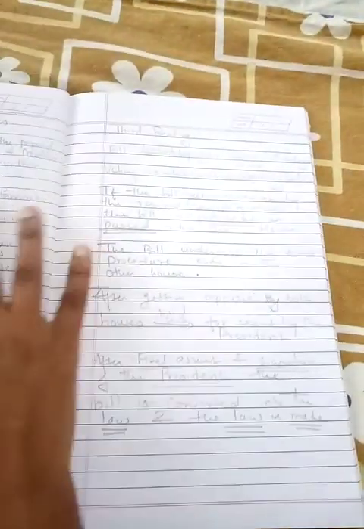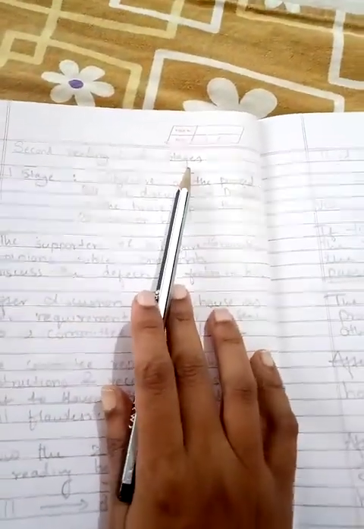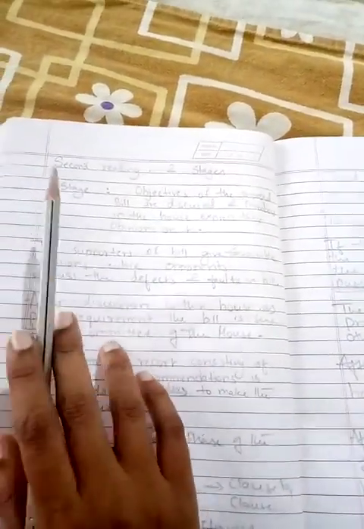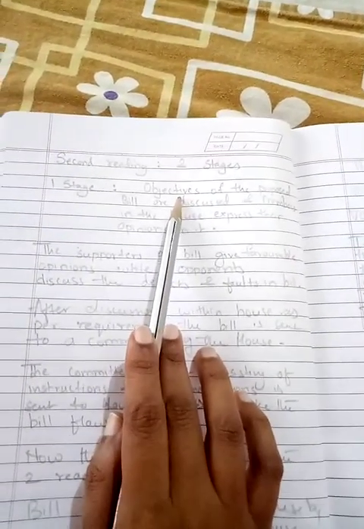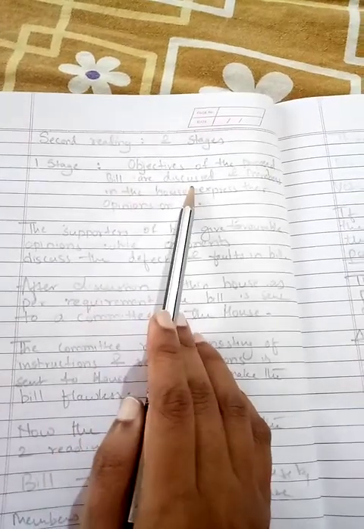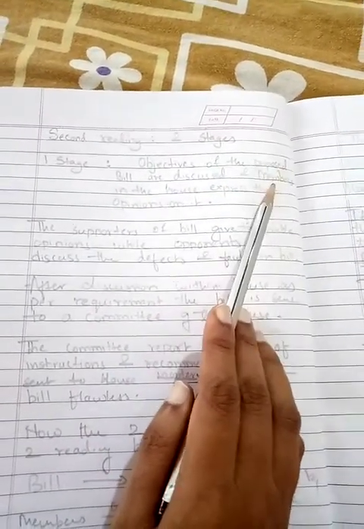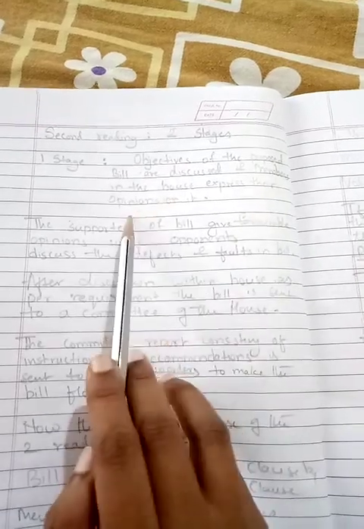Now there is second reading. Now in second reading, there are two stages. How many? Two stages. First stage, let's see, that is objectives of the proposed bill are discussed and members in the house express their opinions on it.